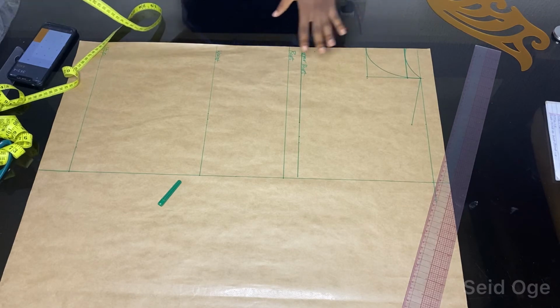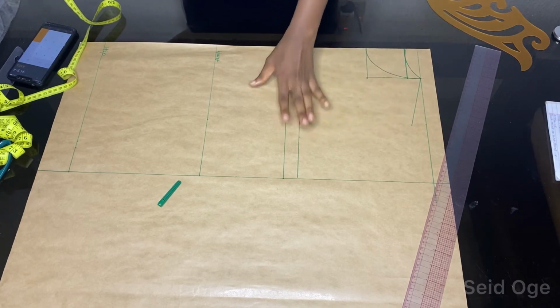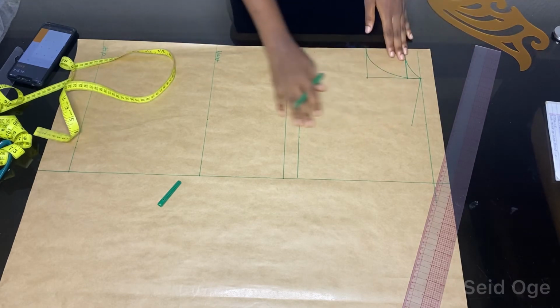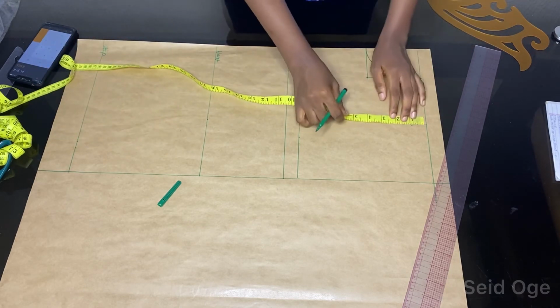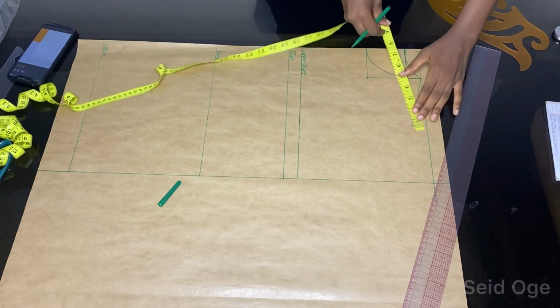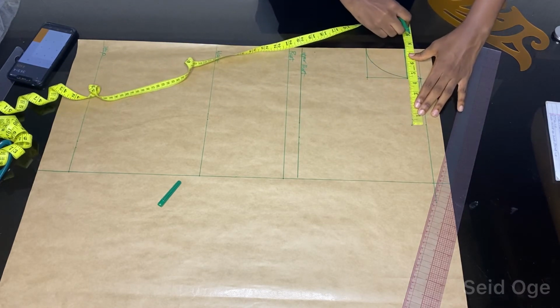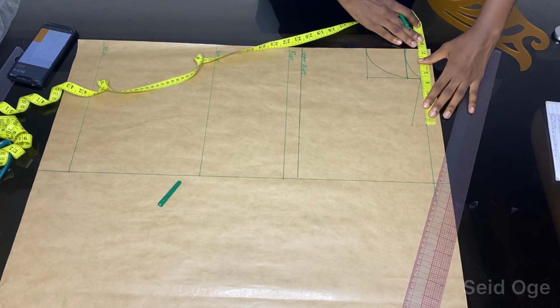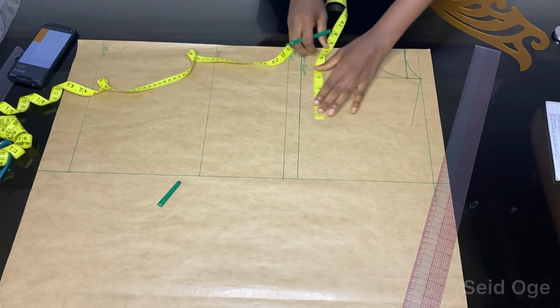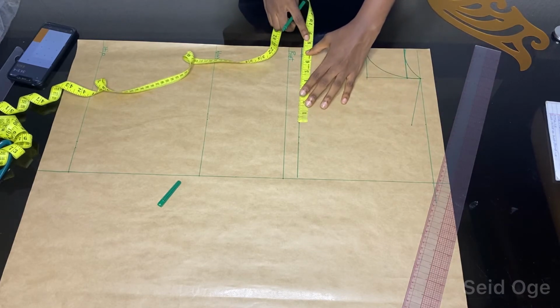So now, first thing, let's do the armhole first and then we'll go to the dart and all of that. For the armhole, we're going to want to draw a straight line like so. So we're going to measure. This is 8. Oh, how many is this? This is 7.25. So I'm going to measure 7.25 here so that I can draw the straight line.